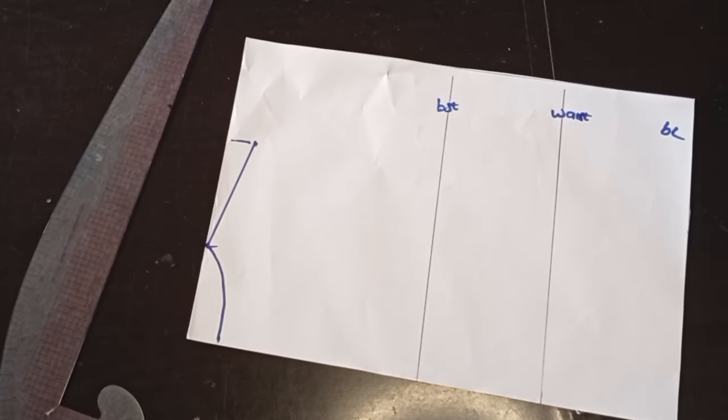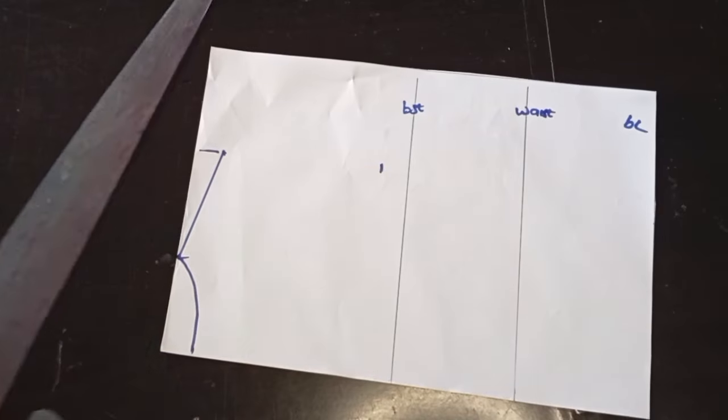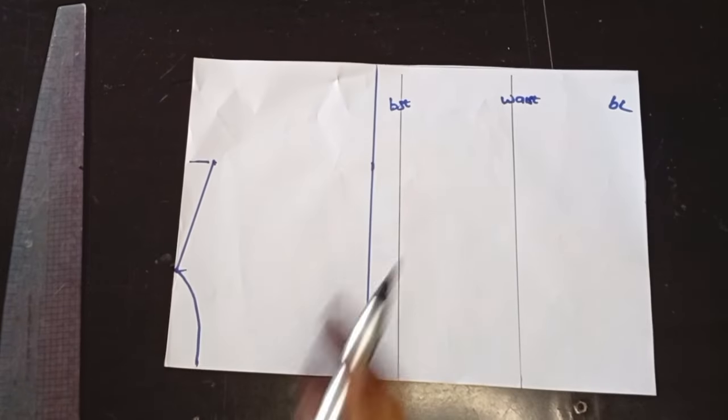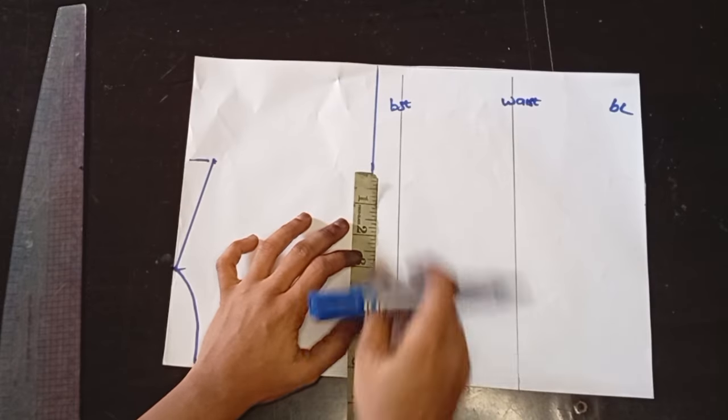The next step is to find your chest line, which is your bust circumference divided by 6 plus 1.5 inches. Whatever you have, draw out a straight line there. That measurement you have on the shoulder, place it back on the chest line and mark. Place your ruler and draw a straight line.